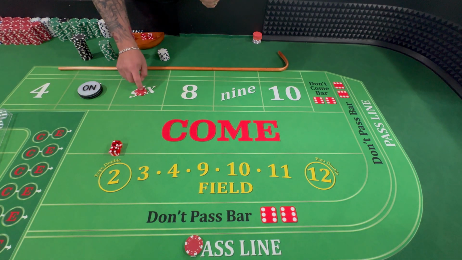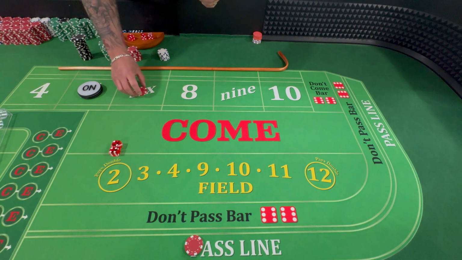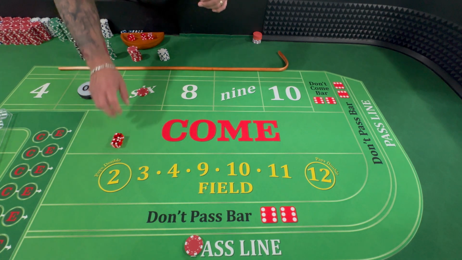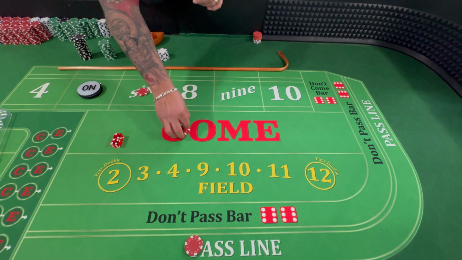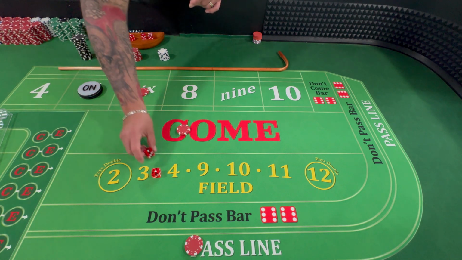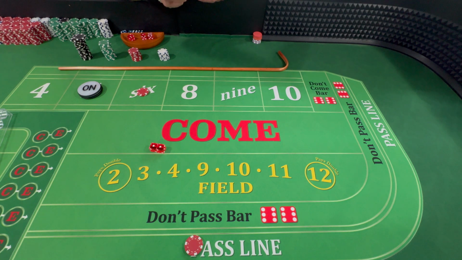When the money travels up here for the come bet, it is now an additional bet, very similar to the pass line. Okay. And so not a lot of people play it, but those that do understand in this example, a 1-1 or 2 would lose because just like the pass line, a 2, 3, or 12 loses, 7 or 11 wins.